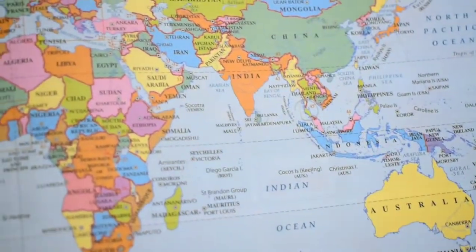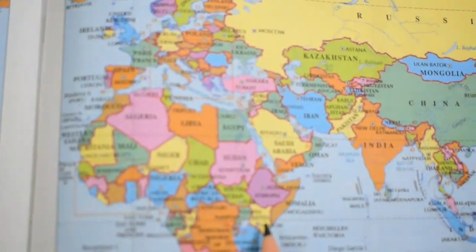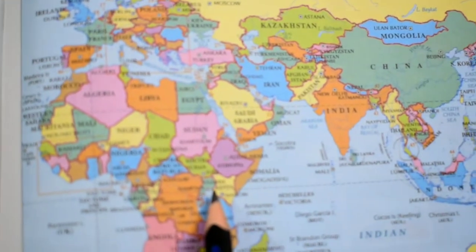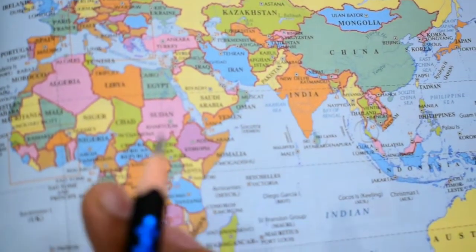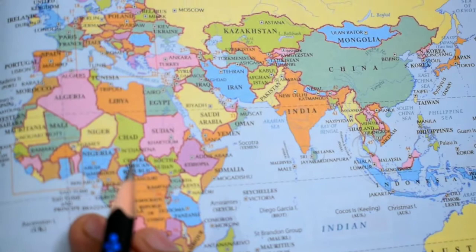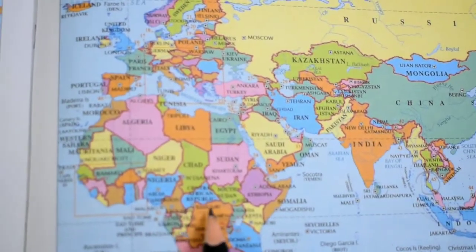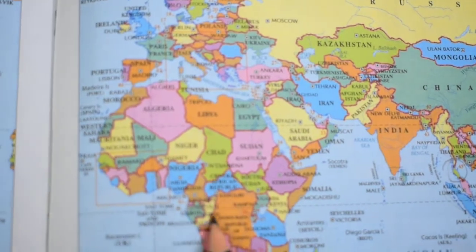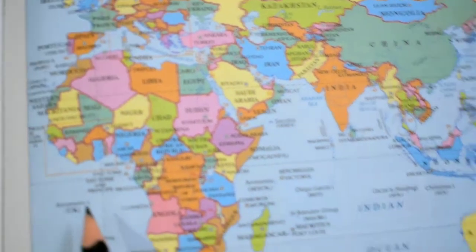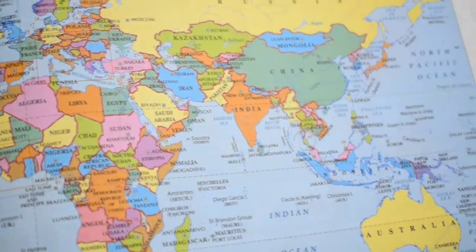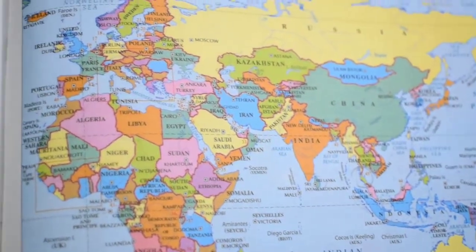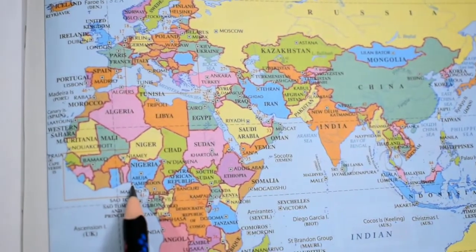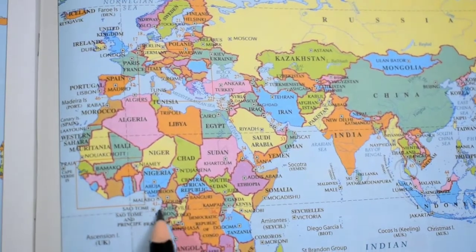Next, when we come to Africa, you'll be having the Zaire and the Congo Basin. The Zaire Congo Basin, you'll be finding it in these areas. It is over here. Next you have the Guinea coast in West Africa. This area is the Guinea coast.